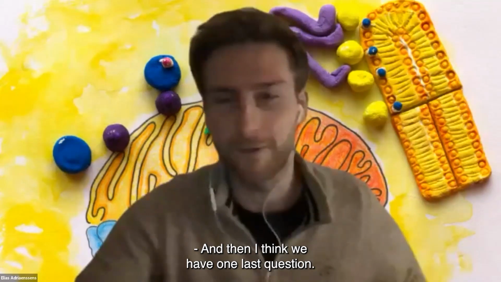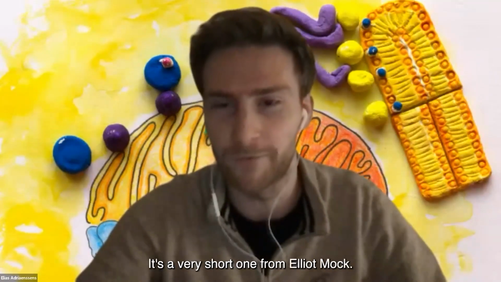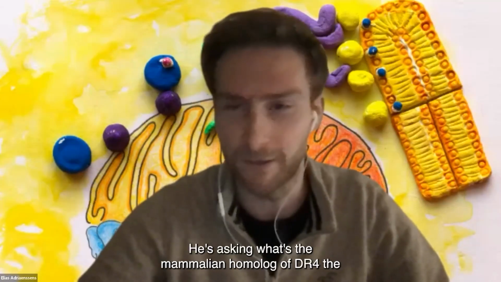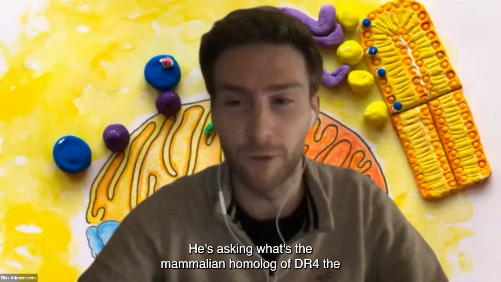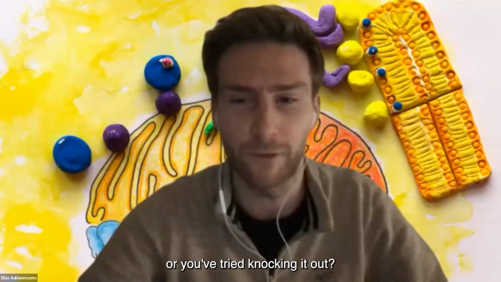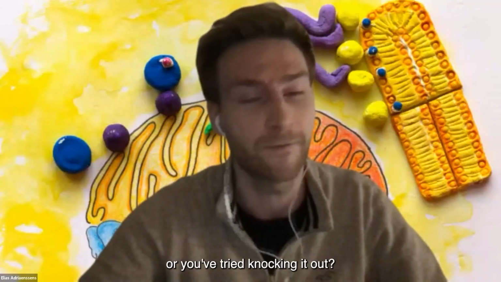And then I think we have one last question. It's a very short one from Elliot Mock. He's asking, what's the mammalian homologue of the ubiquitin ligase TAL1, where you've tried knocking it out?